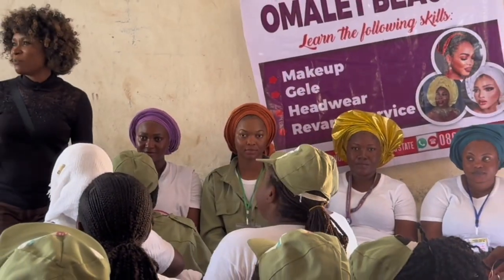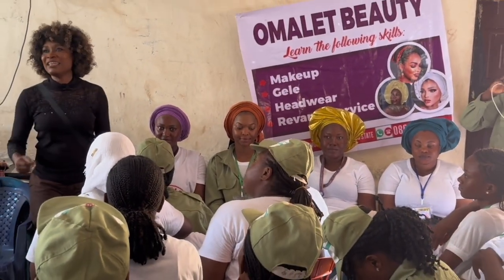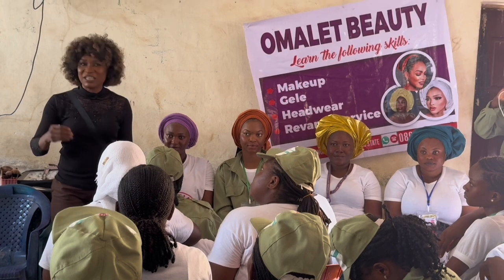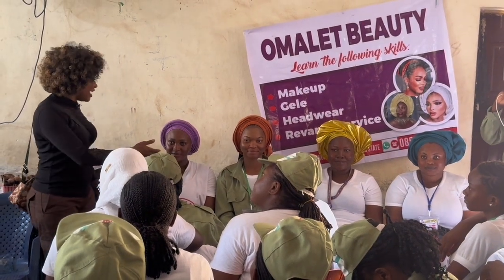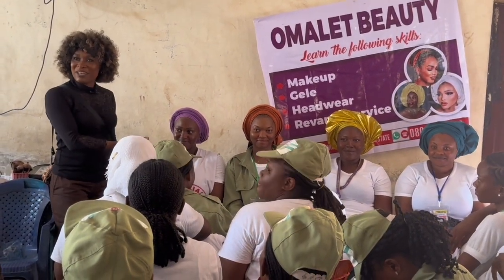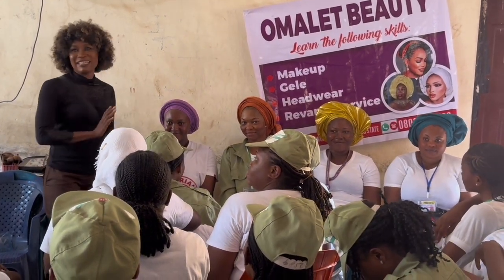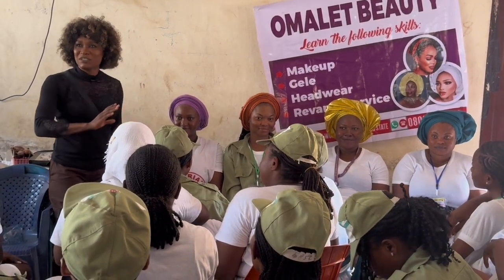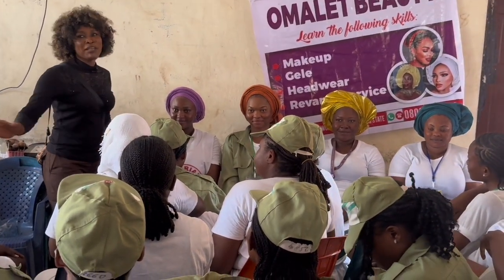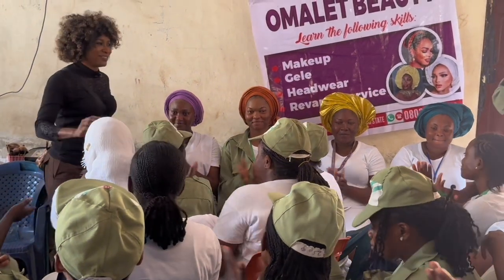Skill acquisition and entrepreneurship development training here in Imo State NYC orientation camp. As you can see, look at the beautiful ladies who have just done their hair. The shocking part is that they have learned this within these few days. These members, you are wonderful. Can you put your hands together for yourselves?